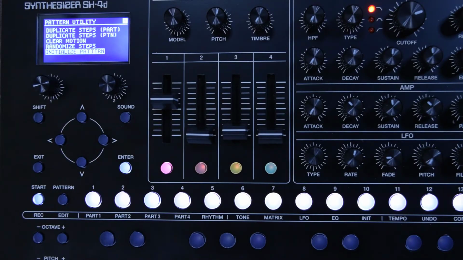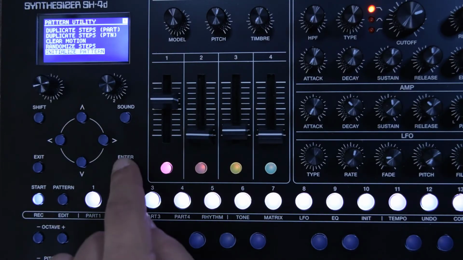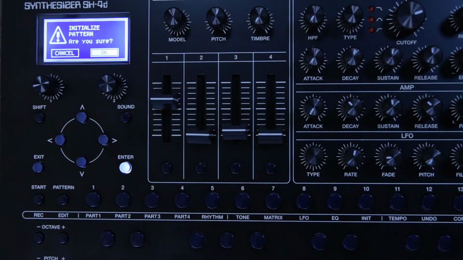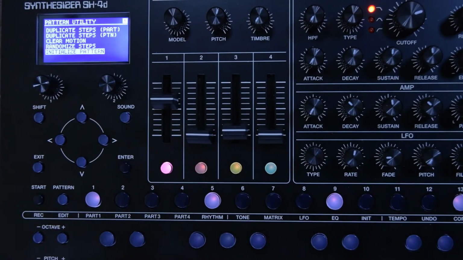Now you need to be careful with this one because this one will re-init the whole pattern. It's like when we go to shift and then we do init. And I'm going to do it right now. I'm going to say enter. And notice that we get the same screen, the same "are you sure to clear or initialize the pattern?" I'm going to say yes. And we get the same old thing when we initialize the pattern. It's just a different way of doing shift and then doing init.